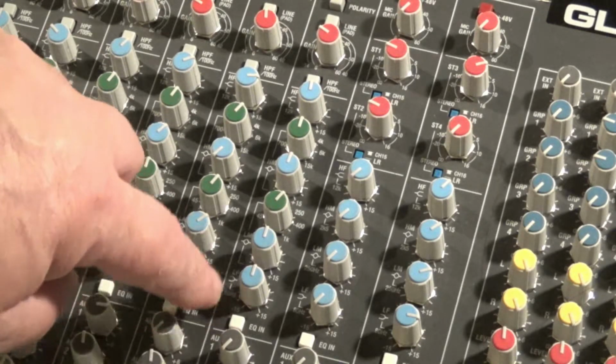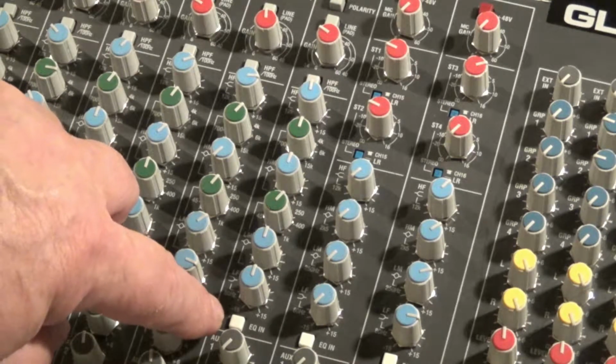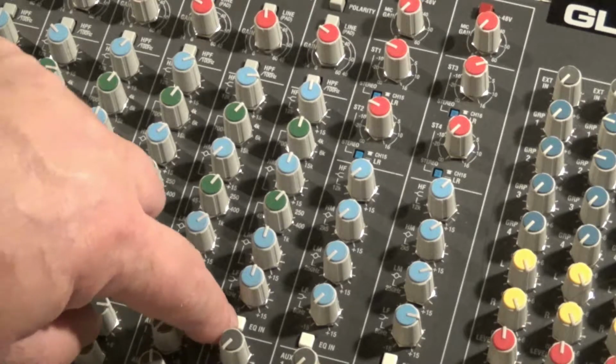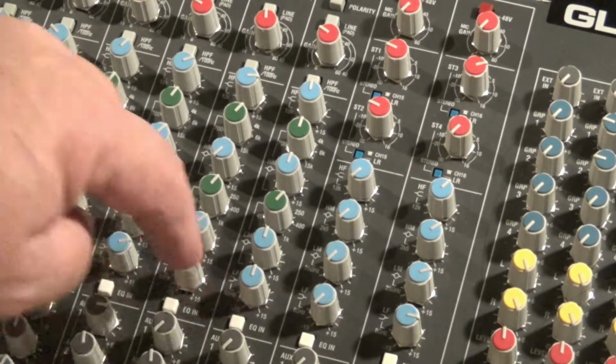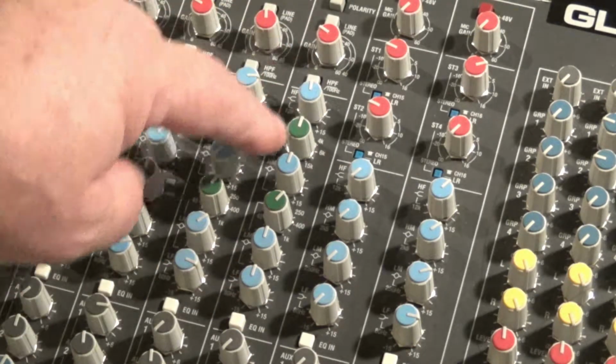Below that is boards. More on that later. There's a button below called EQ in. You depress that by activating EQ. If you have it, there we have it activated. If we take it out, that means the signal does not go through these filters.